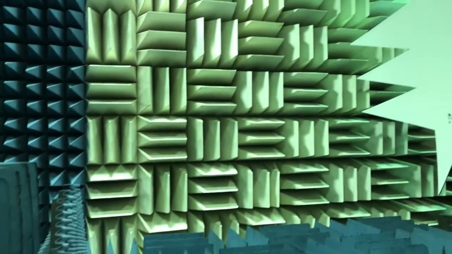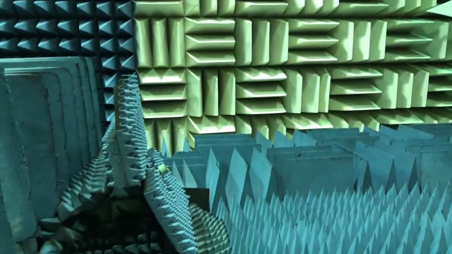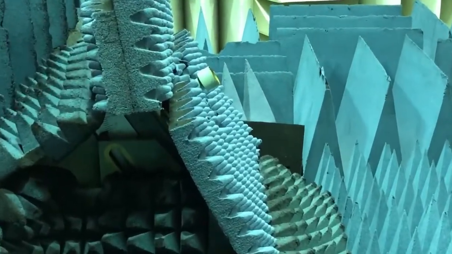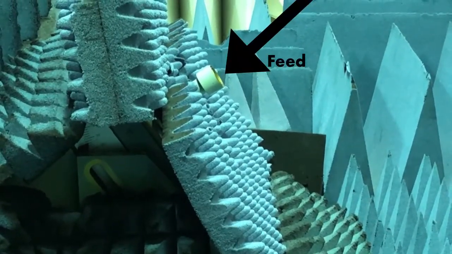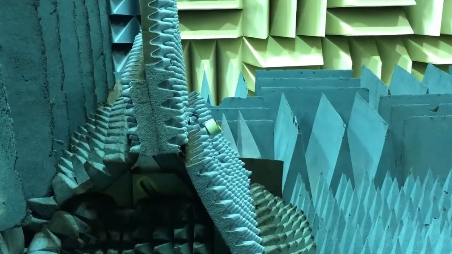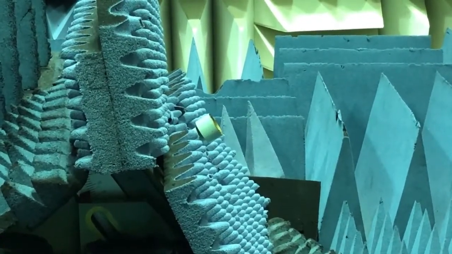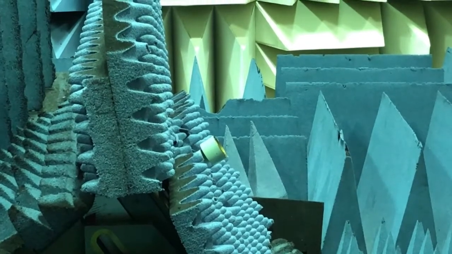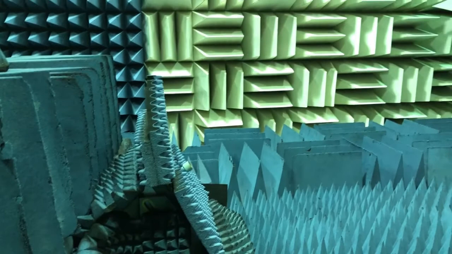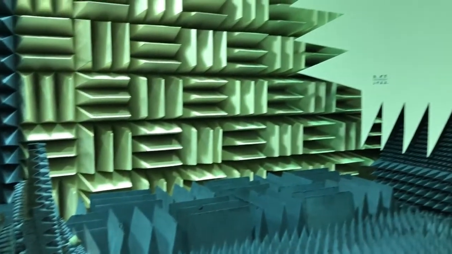So now we have our serrated reflector, and if I change the angle here, you would be able to see this feed that is illuminating this reflector antenna. By the way, the feed is covered by absorber. So we have absorber around the feed, and this feed is illuminating the reflector.